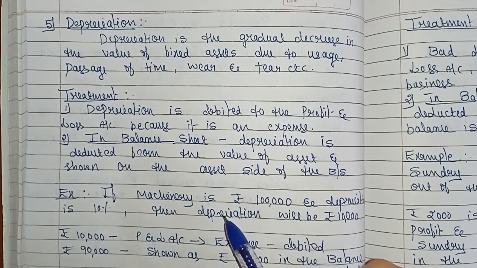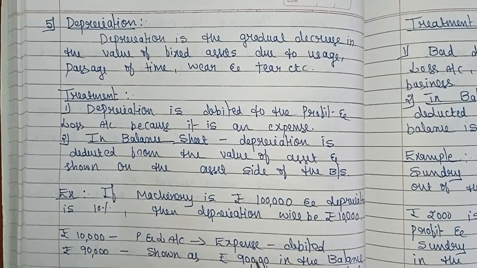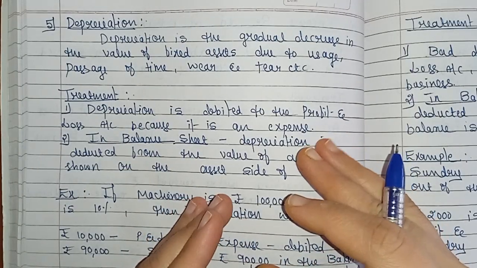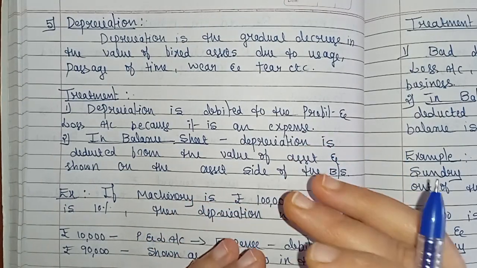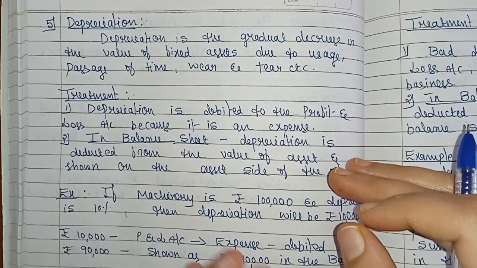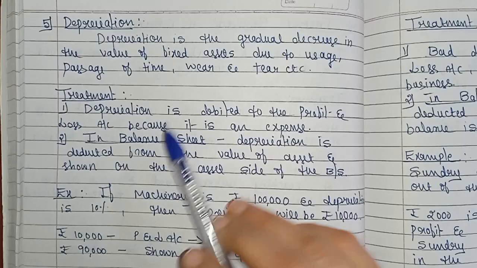Now let's see the treatment of depreciation. Before that, why do we charge depreciation? Because to show the true value of the asset, right? And to calculate the correct profit or loss. Clear? Now let's see the treatment of depreciation.